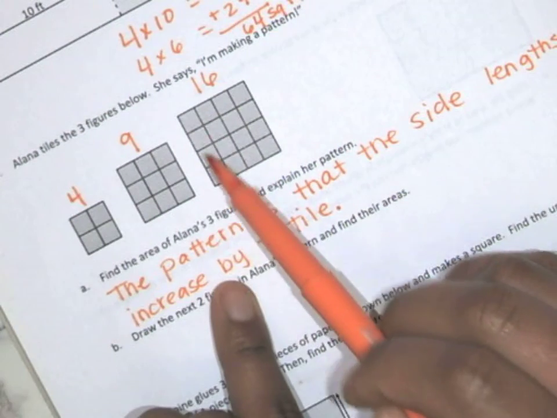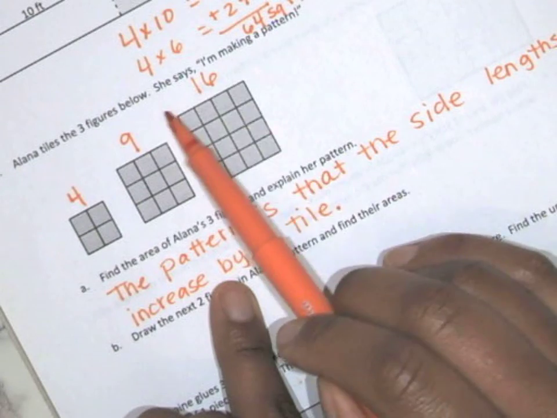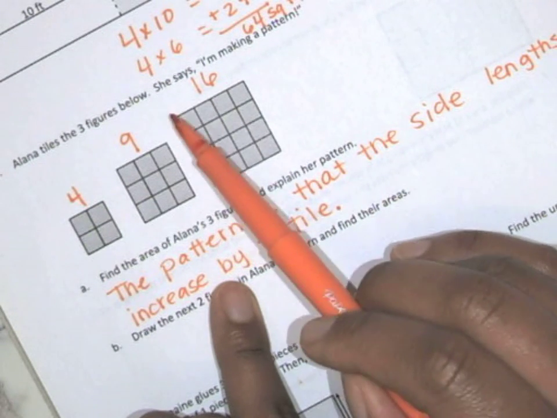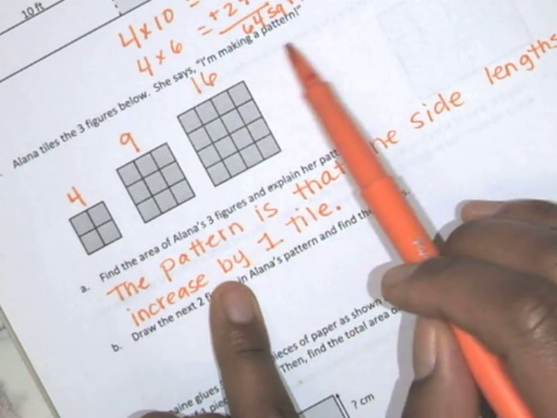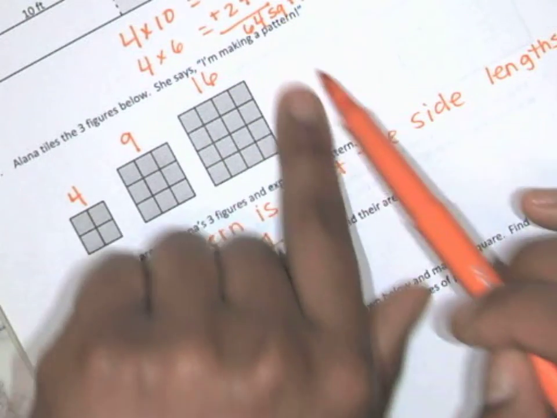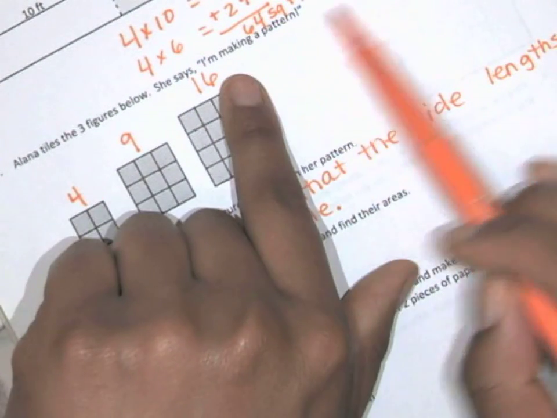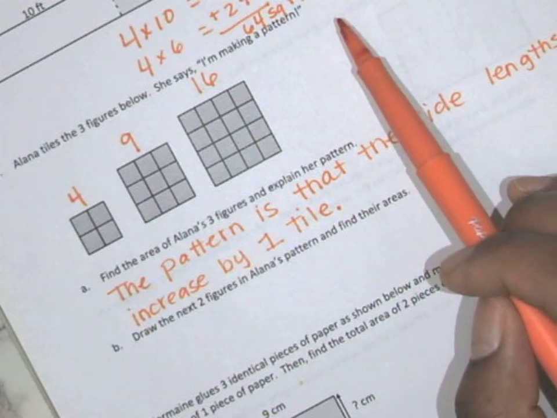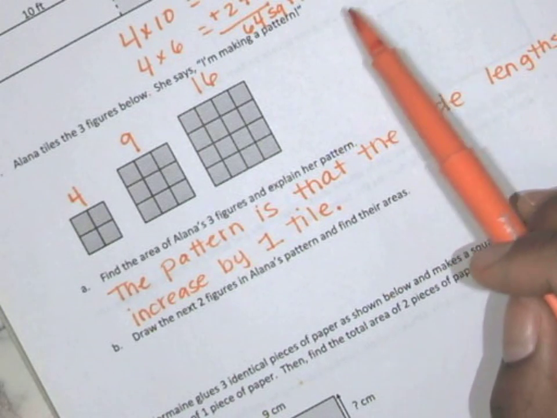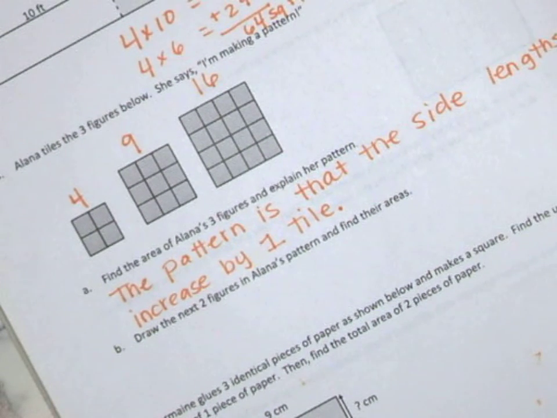You want to make sure that each side has the even amount. So if this side has 5, the top side has to have 5 too. If the length is 6, the width needs to be 6 too. Remember, all squares have the same length and width. You have 1 minute.